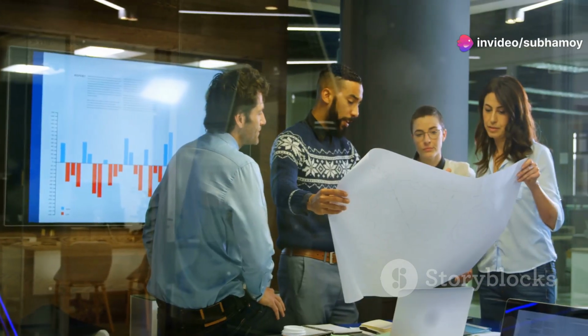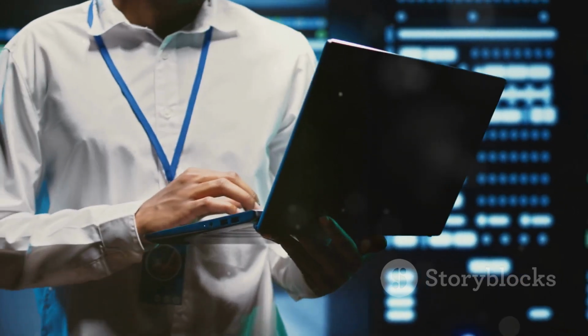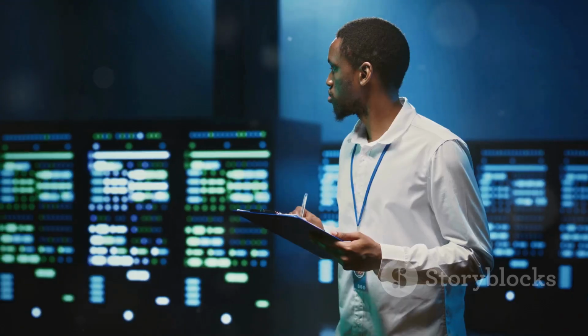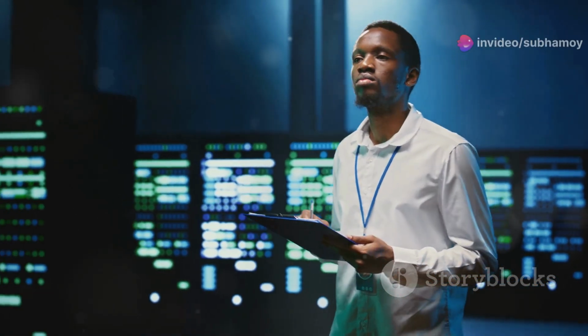Availability. Does your web application have a disaster recovery plan in place? Are regular backups performed and tested? Is there a system in place to monitor system performance and uptime?